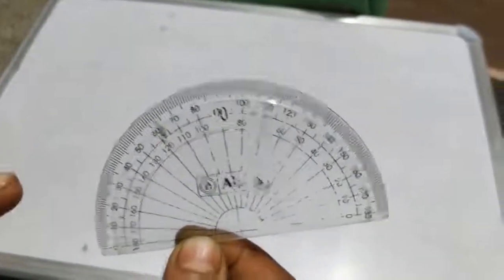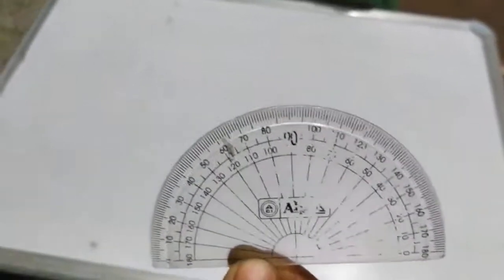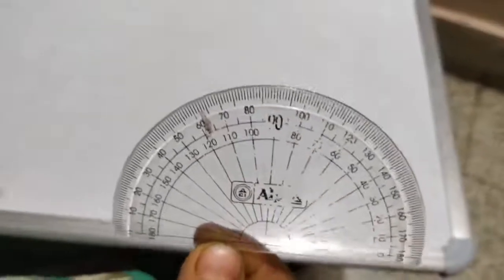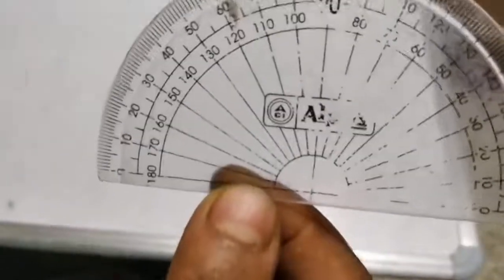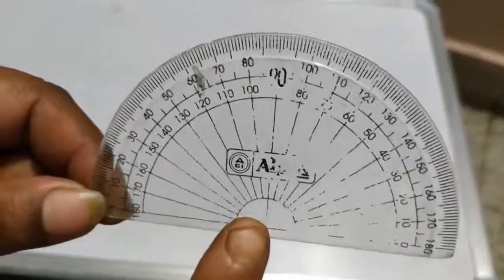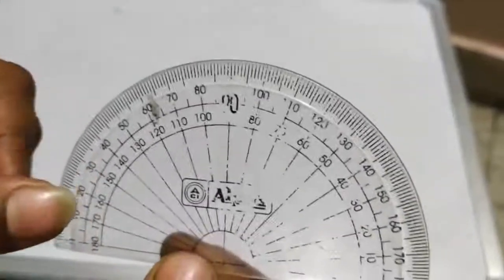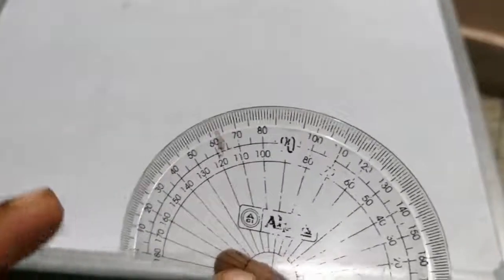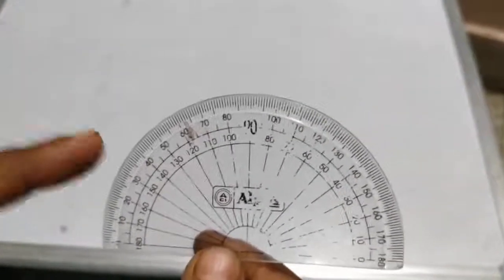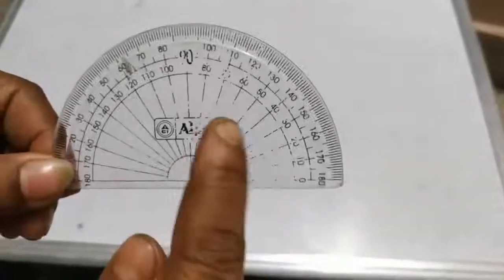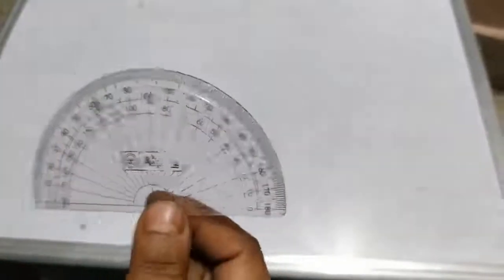There are two scales in this protractor because the angles to be measured may be facing either side. These two scales on either side are used for measuring angles facing either the left side or the right side.